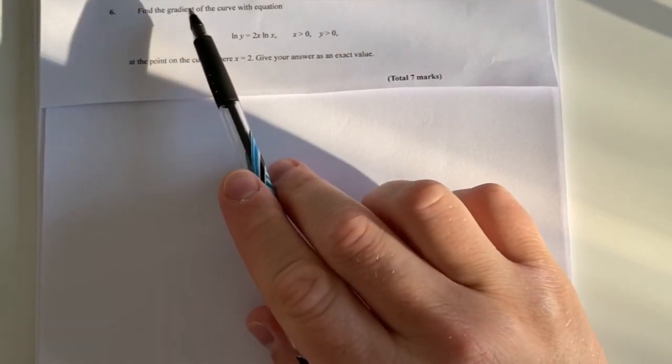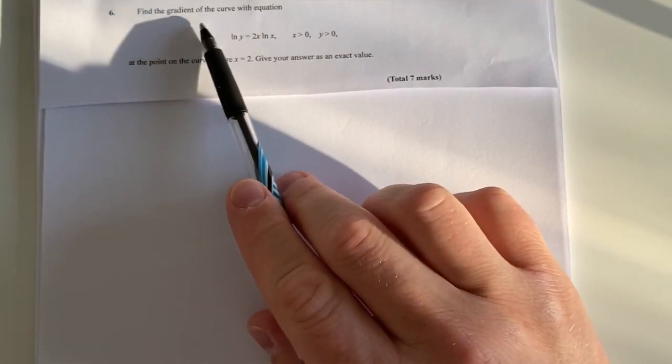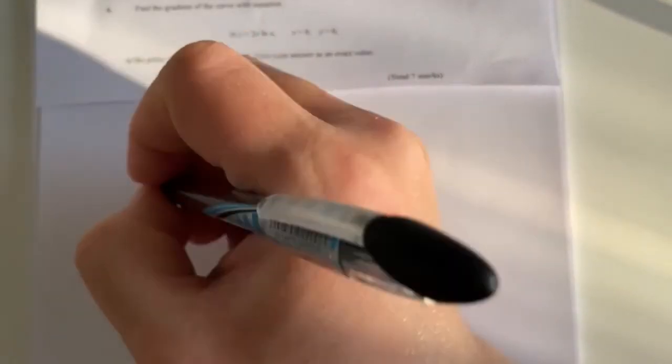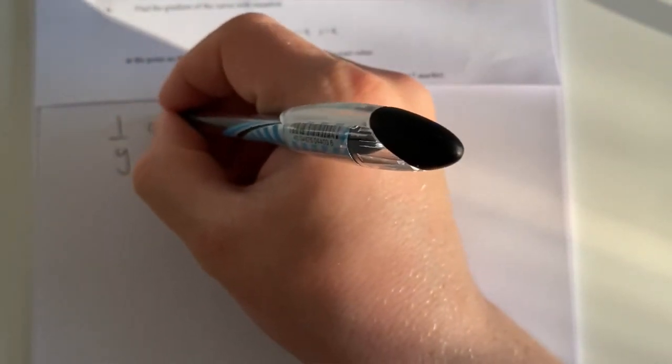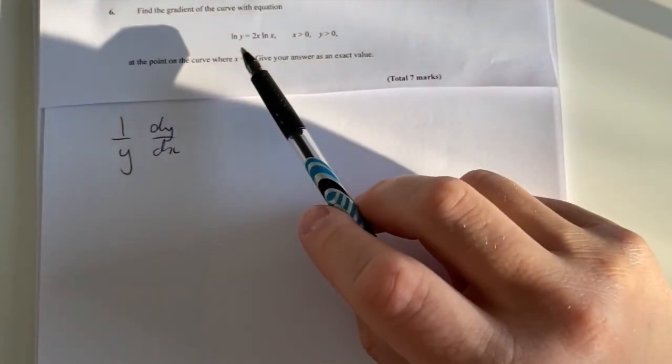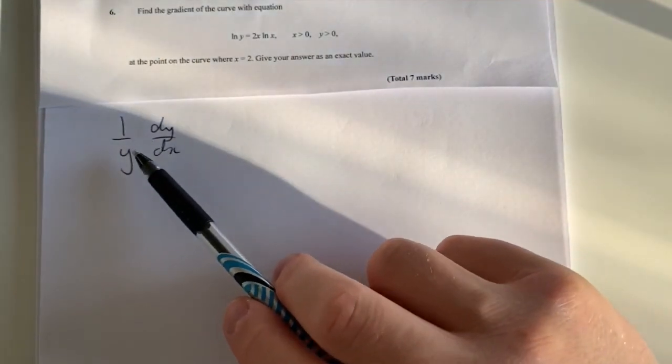Right, so if you're wanting to find the gradient of anything, you always have to differentiate. So if we differentiate this, log y differentiates to 1 over y. But anytime you're differentiating a y with respect to x, you have to multiply by dy by dx.